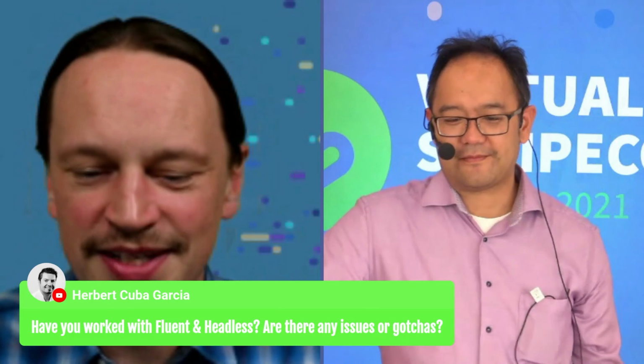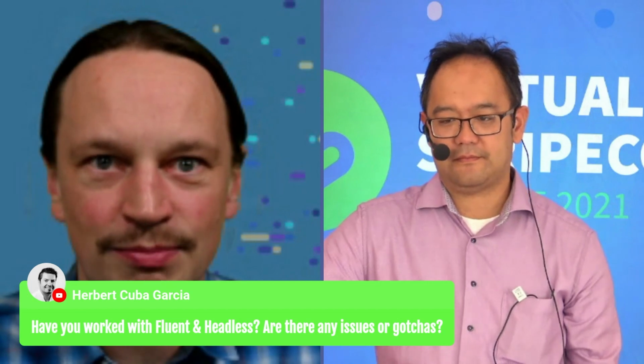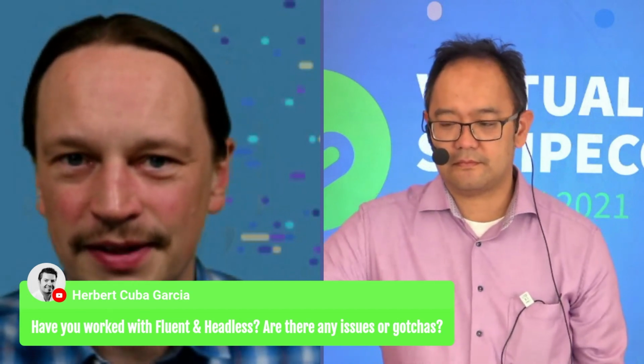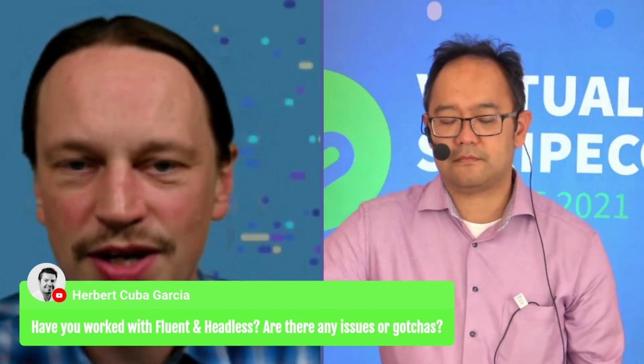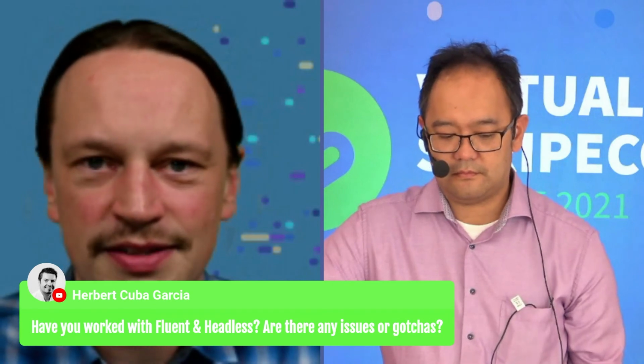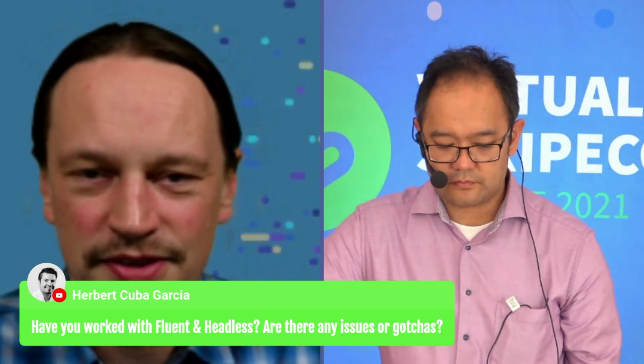Have you worked with Fluent and Headless? Are there any issues or gotchas? Actually, no, I haven't worked with it. But it's data you can extract somehow via GraphQL, and then in your front end stack you have to manage these translations. And I think this was also a question yesterday we asked Aaron, what about Fluent or translating content in this headless approach with Next.js. Have you used Fluent and Next.js, Andy? No, I don't think so.